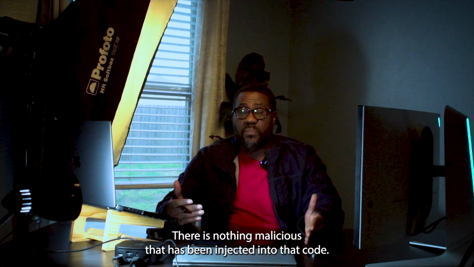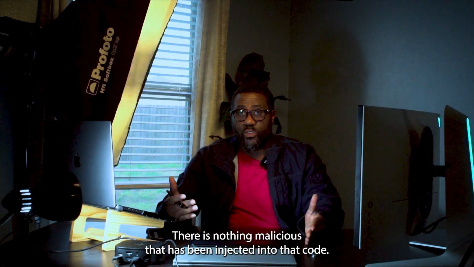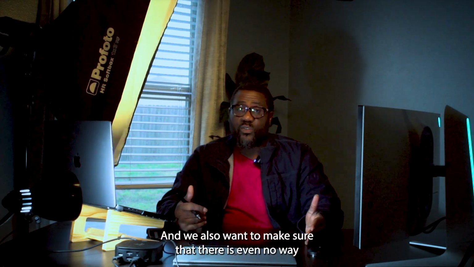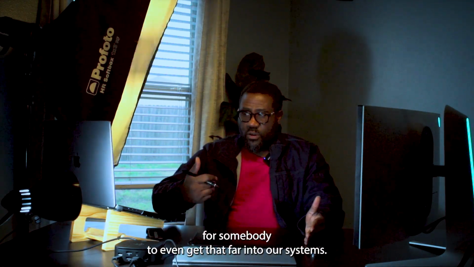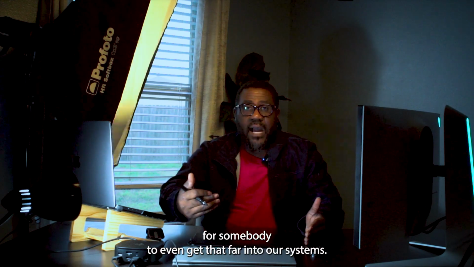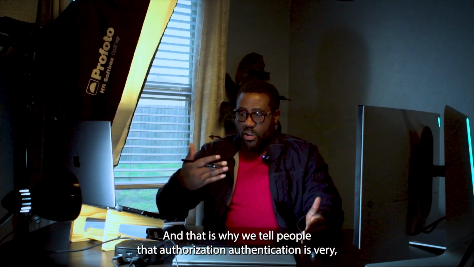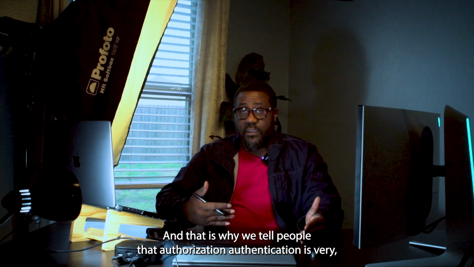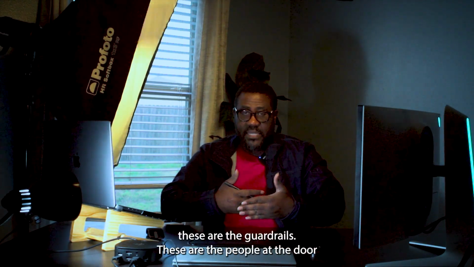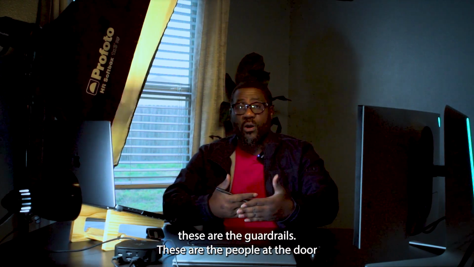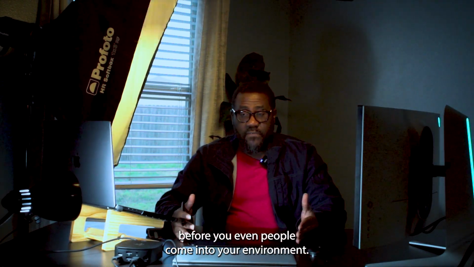There is nothing malicious that has been injected into that code. And we also want to make sure that there is no way for somebody to even get that far into our systems. And that is why we tell people that authorization and authentication is very, very important. These are the guardrails. These are the people at the door before people even come into your environment.